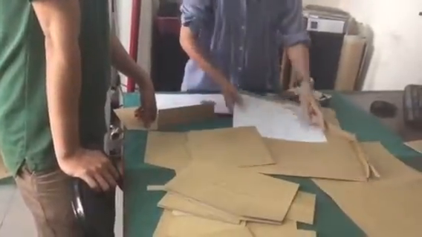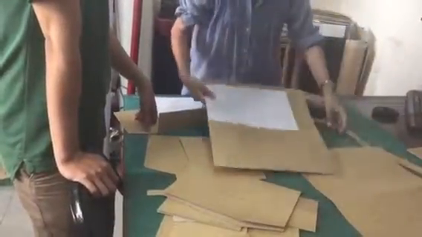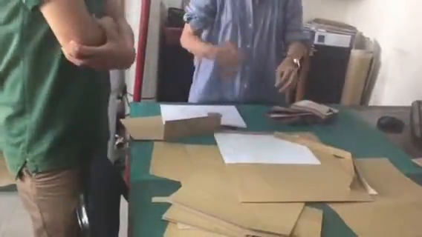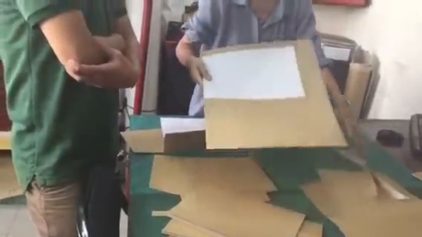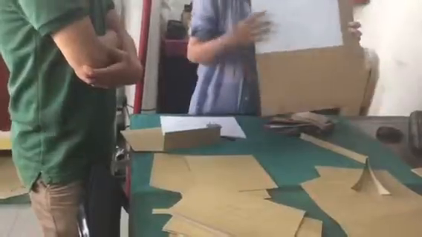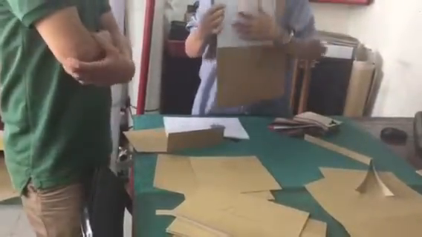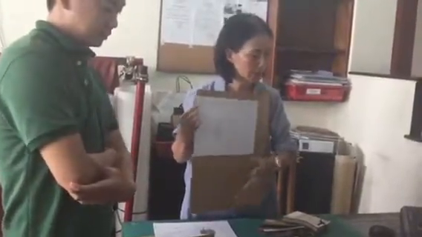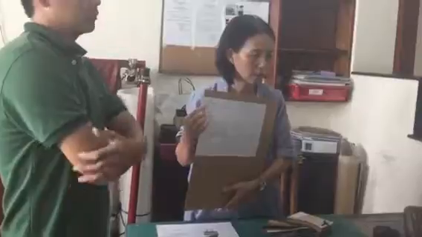So this is how the pattern was created, and you have to put all the information on this envelope.